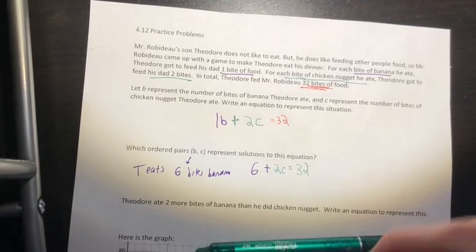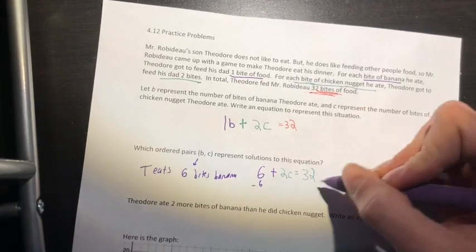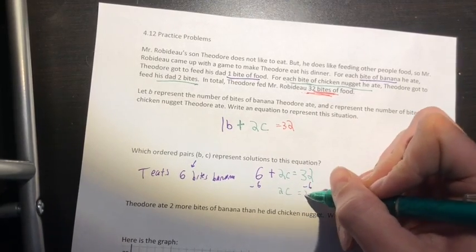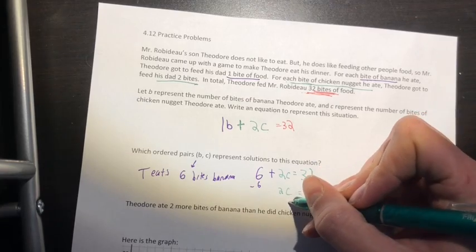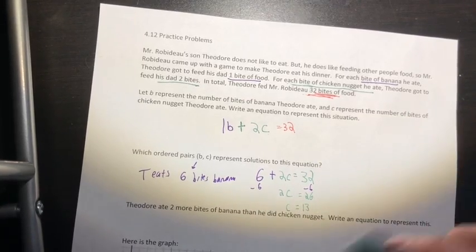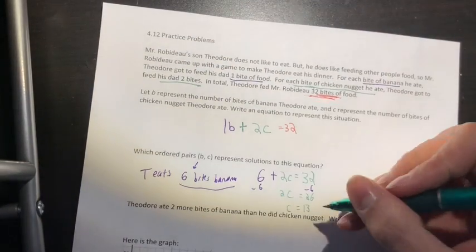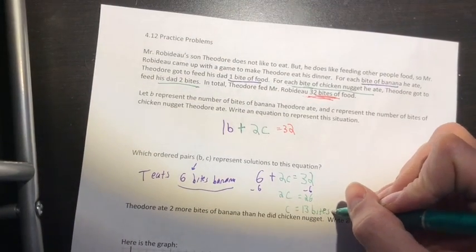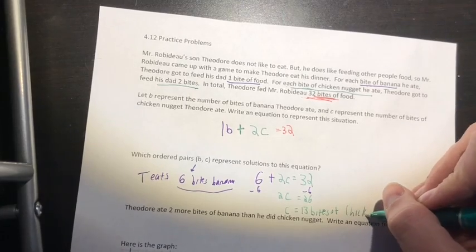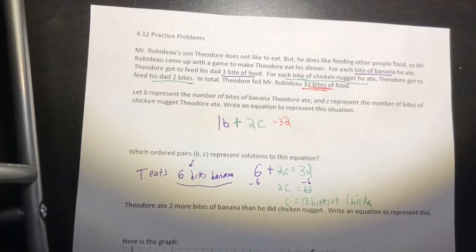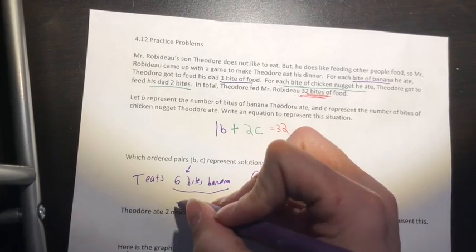So if we solve our equation, he must have eaten 13 bites of chicken. 6 bites of banana and 13 bites of chicken. All right, so 6 comma 13 is one solution point.